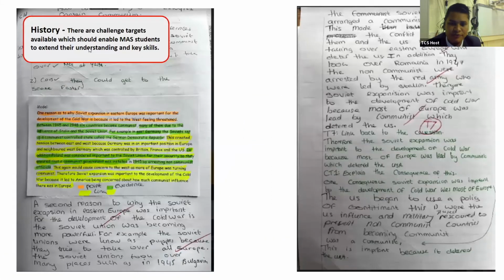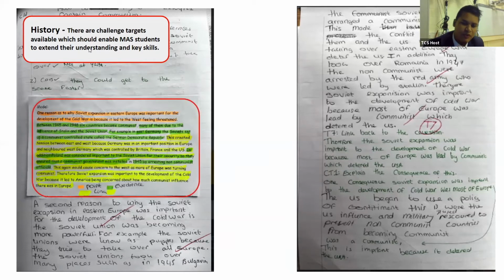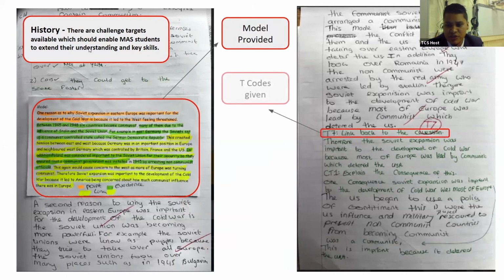So moving on. This is an example from history. In history, they're using challenge targets, which enable students to extend their learning and understanding, and go through key skills. So initially, you've got your model being provided, and then you've got the actual T codes provided. In this case, T7, linking back to the question itself. You've got the green pen marking, and then what you've got right here is CT1, which stands for challenge target number 1.